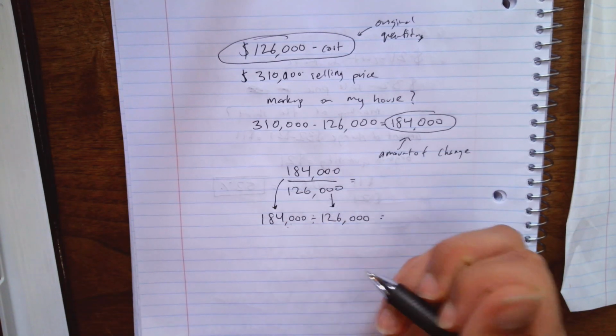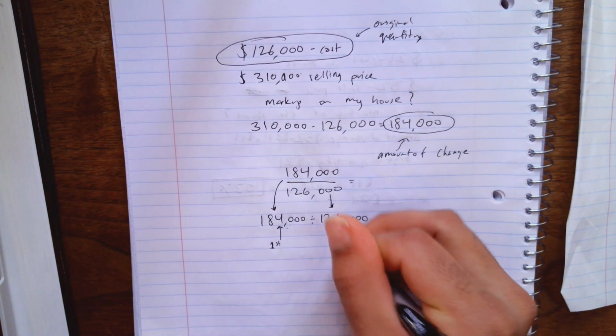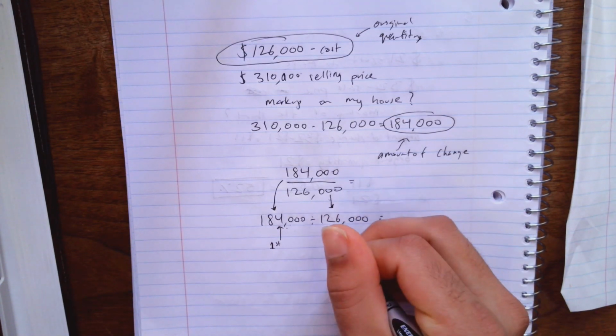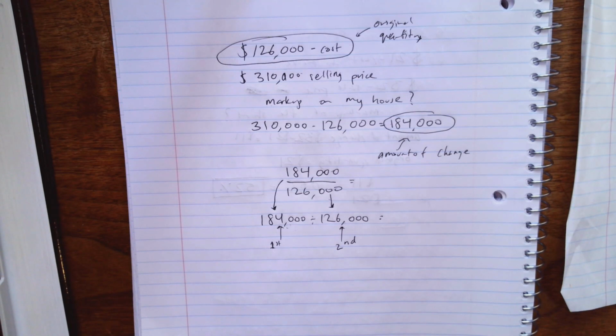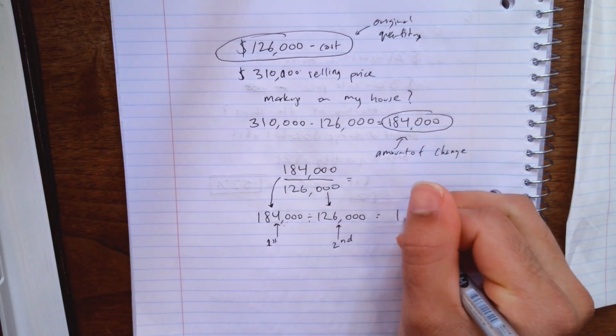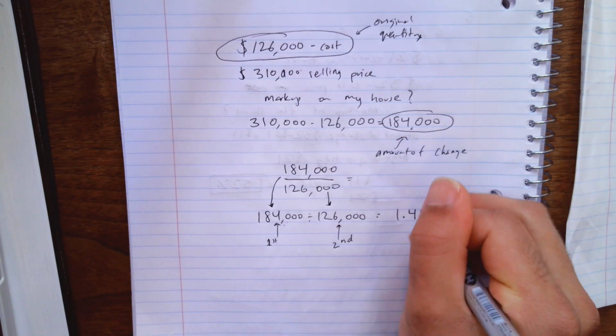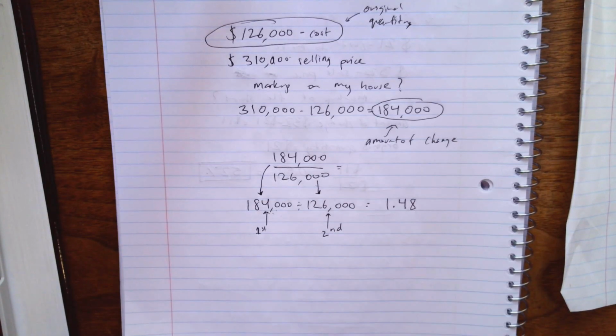So let's try doing the calculation again. We plug this number in first, and this $126,000 in second. So let's call that 1.48. And what's our final step to make this answer a percentage?